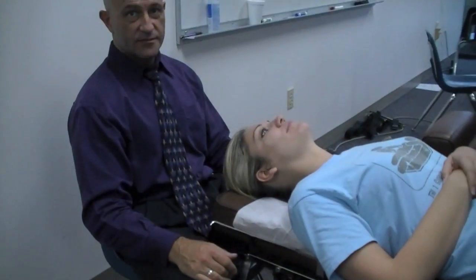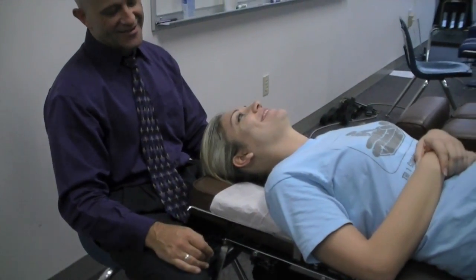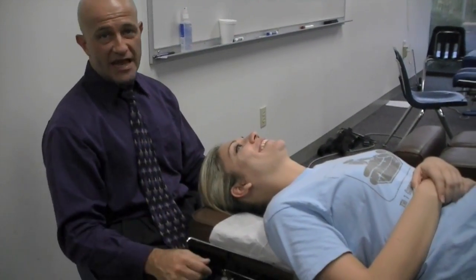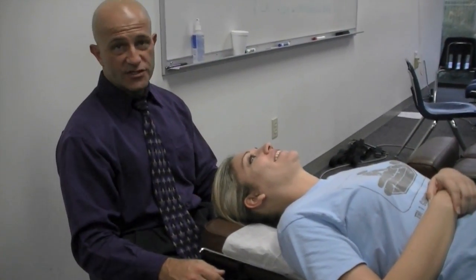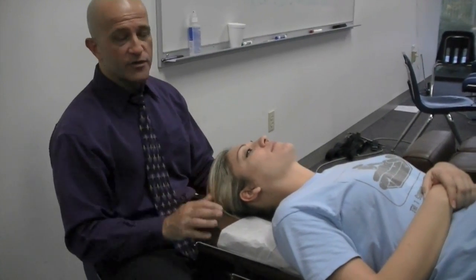Lateral glide and translation of the atlas on a human. We're going to look at lateral glide or translation of the atlas, and also rotation of the atlas, in a supine position. We've already established that we've made our introductions.